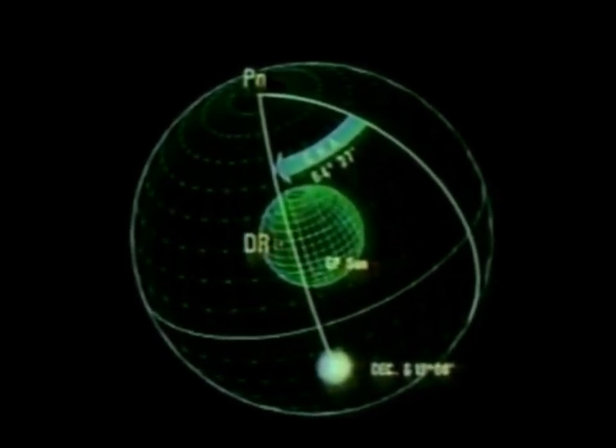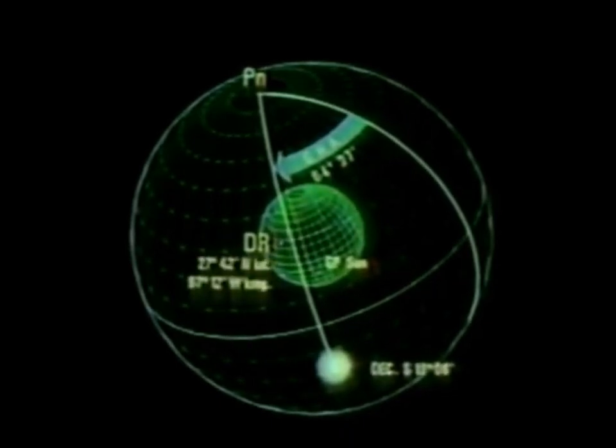Your DR position determines another. Let's say your DR position is 27 degrees, 42 minutes north latitude and 97 degrees, 12 minutes west longitude. Since you are operating in the northern hemisphere, the North Pole becomes the second point on your celestial triangle.